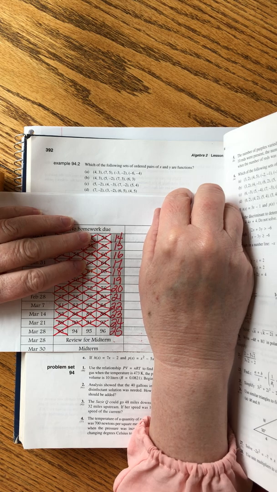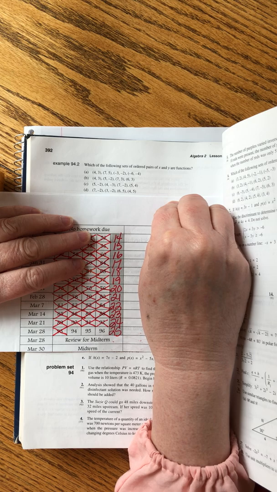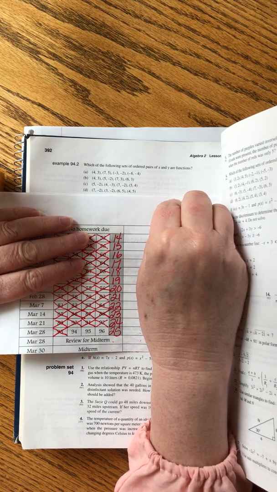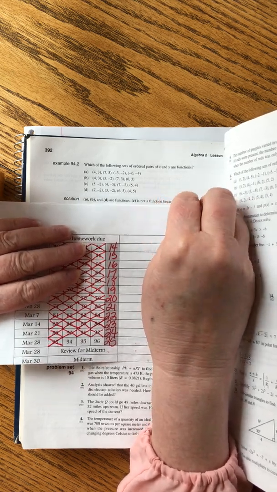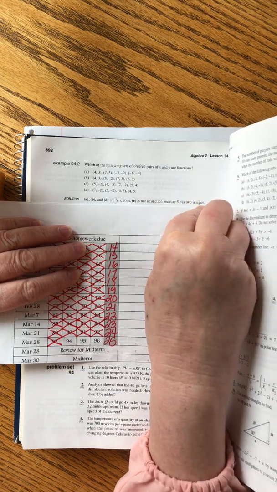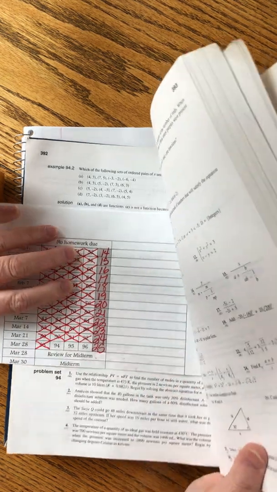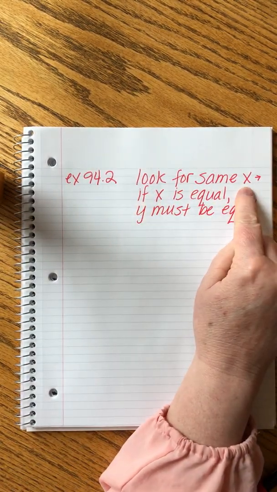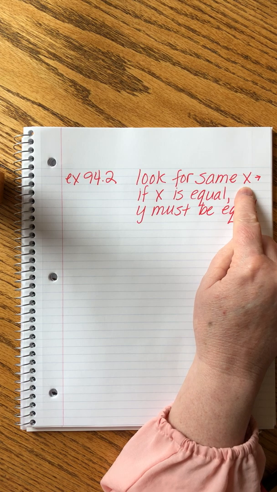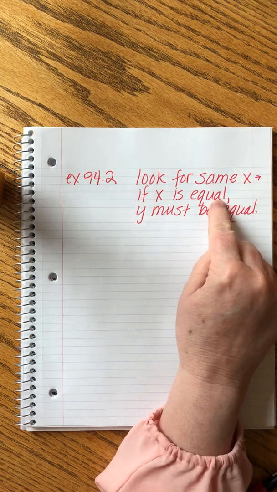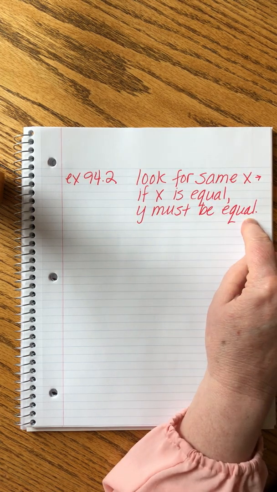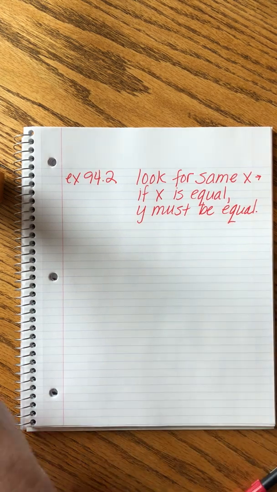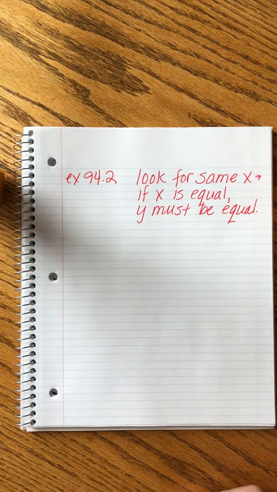And then let's look at D, 7, 3, 6, and 4. Okay, as long as the x's are all different, then it's probably a function. So A, B, and D are functions. C is not because 5 has two images. And that's what I'm saying here. Look for the same x. If there are none of the same x's in that group of pairs, then it's a function. If the x's are equal, then the y's must also be equal. All right, so that's the rule you need to use to look at those lists of ordered pairs.